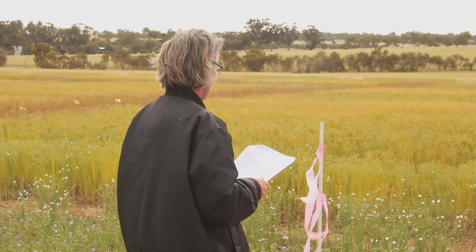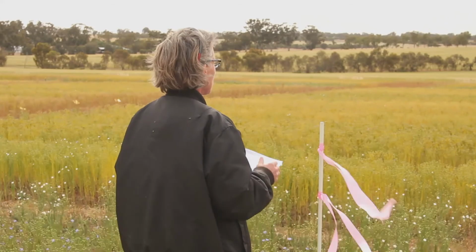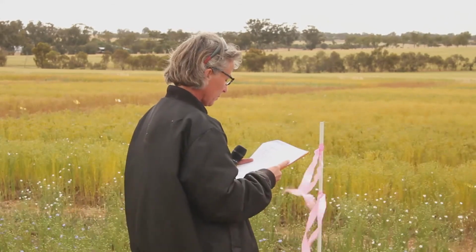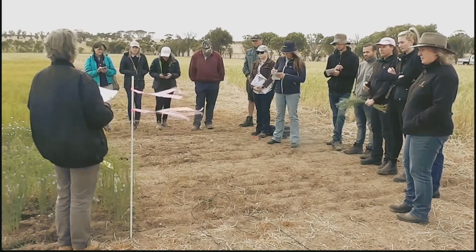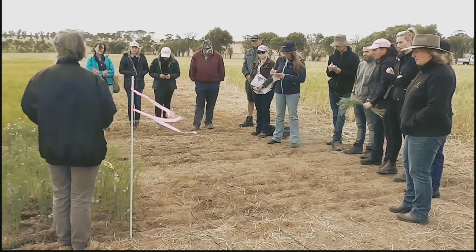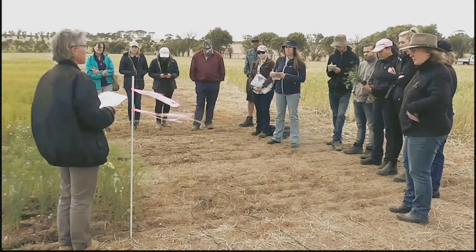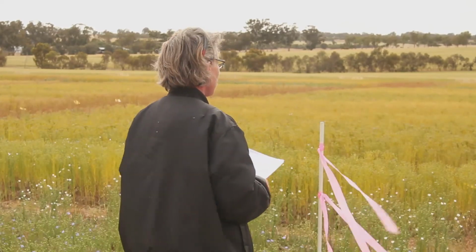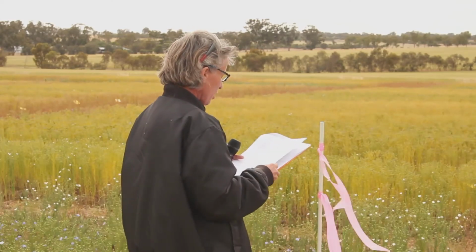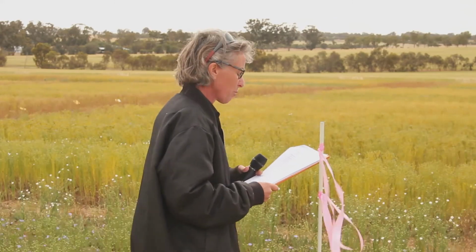Croxton was bred to replace Glenelg. It is a more resistant variety, so that's the predominant variety now that's grown in the southern areas of Australia. There is no treatment or control for fusarium wilt, so it's a matter of breeding more resistant varieties as well as crop rotations through your paddocks. So it's recommended that you don't plant a flax crop in the same paddock for at least 3 years between crops.